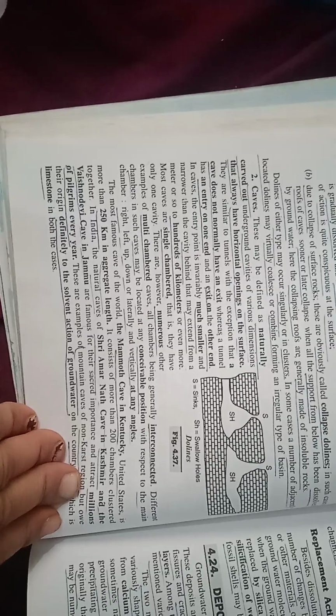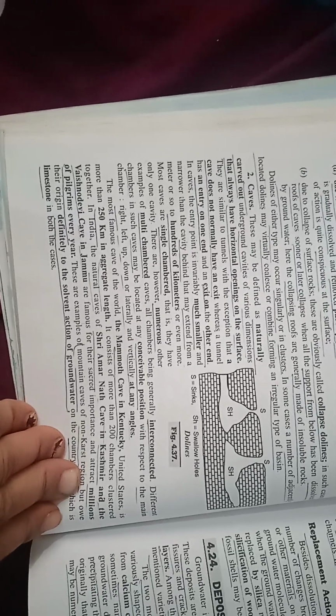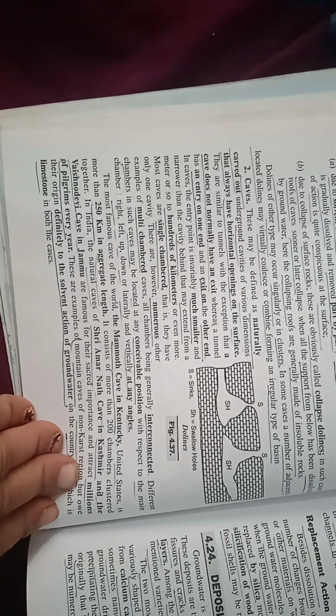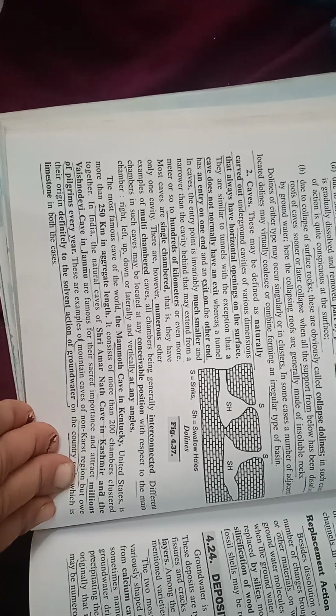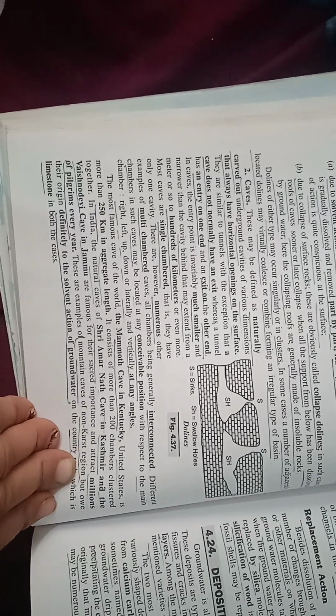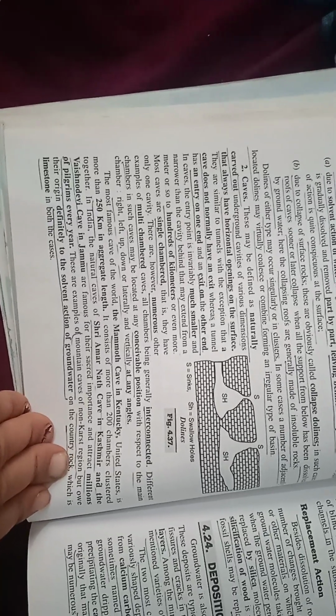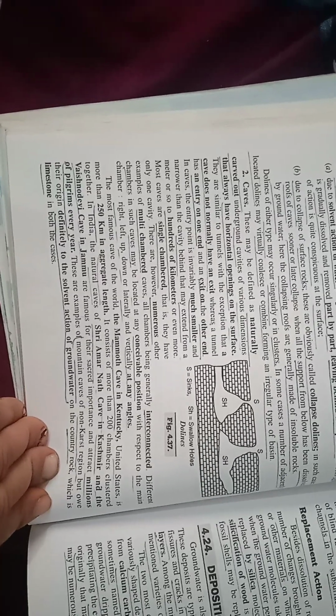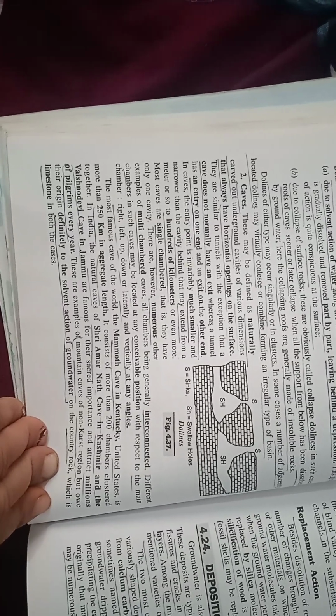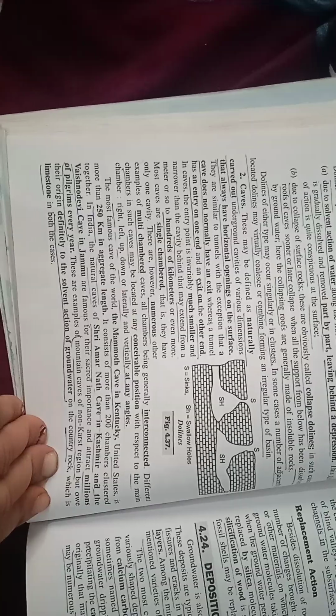In India, the natural caves of Sri Amarnath in Kashmir and the Vaishno Devi caves in Jammu are famous for their sacred importance and attract millions of pilgrims every year. These are examples of mountain caves of non-karst region but owe their origins definitely to the solvent action of groundwater on the country rocks, which is limestone in both cases.